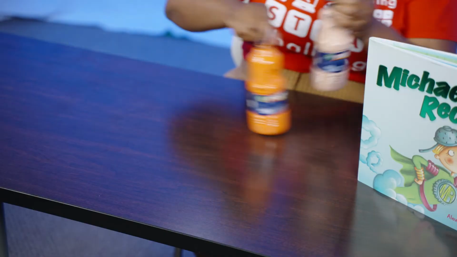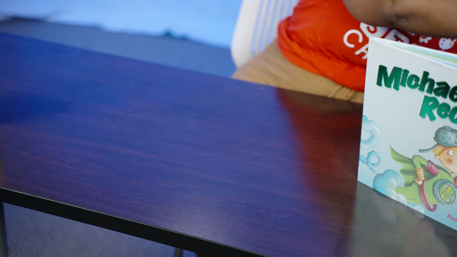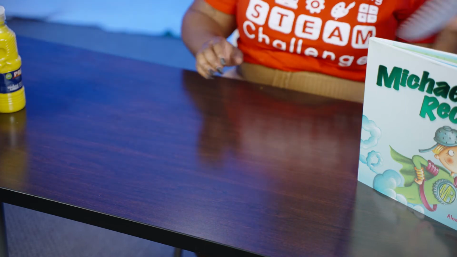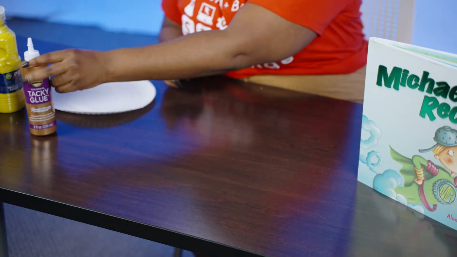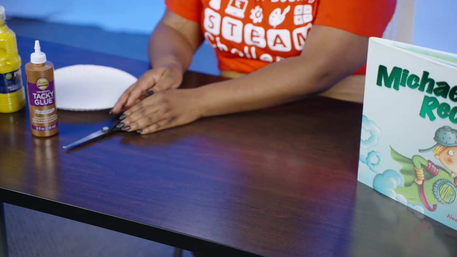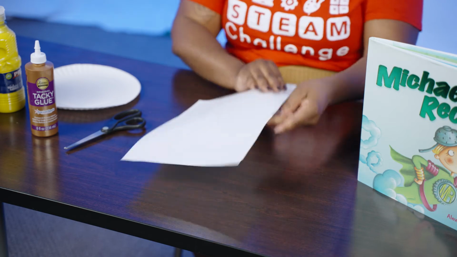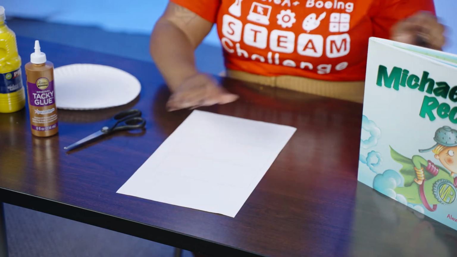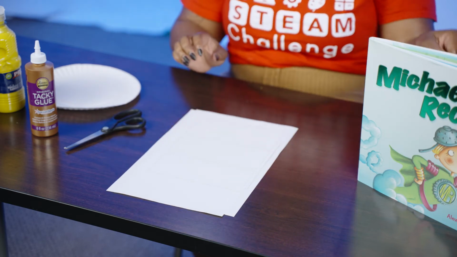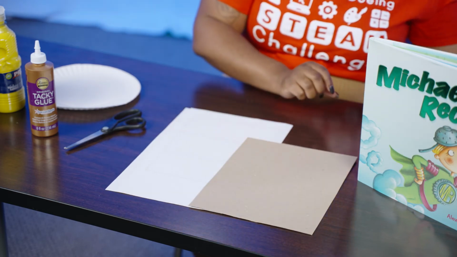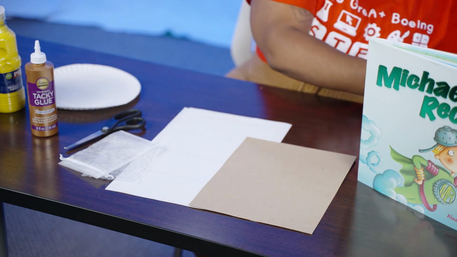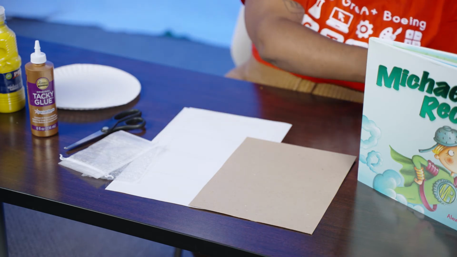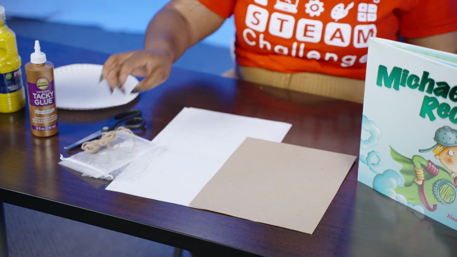For this project, you will need paint, a paper plate, tablecloths, glue, scissors, storyboard paper, cardboard sheet, a mesh bag, bubble wrap, twine, and cork.